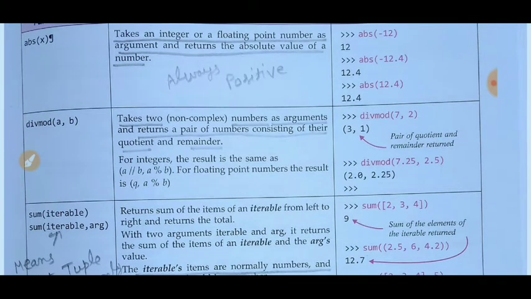See here first example, divmod 7 comma 2. When you divide 7 by 2, you will get 3 as a quotient and 1 as a remainder, because the definition is saying that it returns a pair of numbers consisting of their quotient and remainder. Clear?